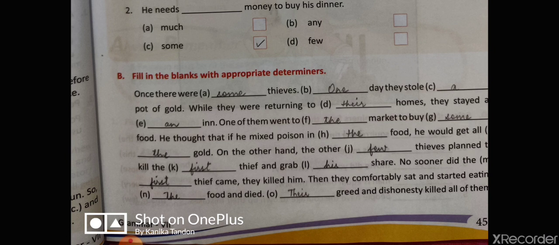One of them went to the market to buy some food. He thought that if he mixed poison in the food, he would get all the gold. On the other hand, the other few thieves planned to kill the first thief and grab his share. No sooner did the first thief come than they killed him. They then comfortably sat and started eating the food and died. So their greed and dishonesty killed them all.